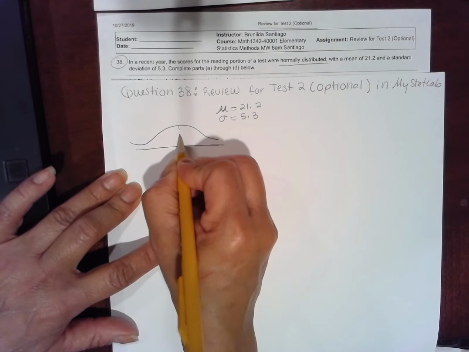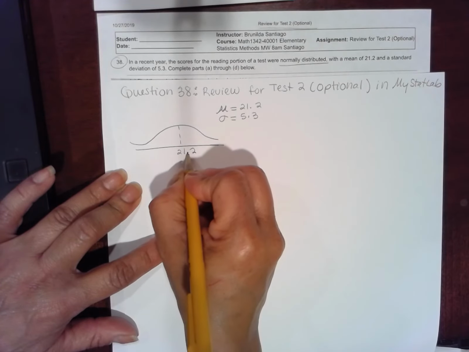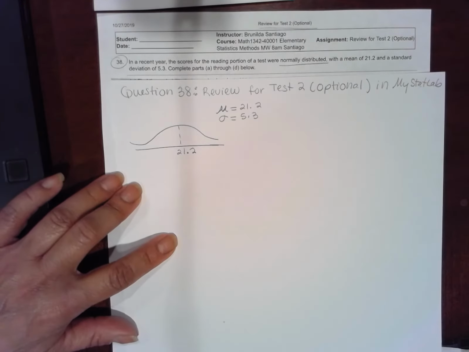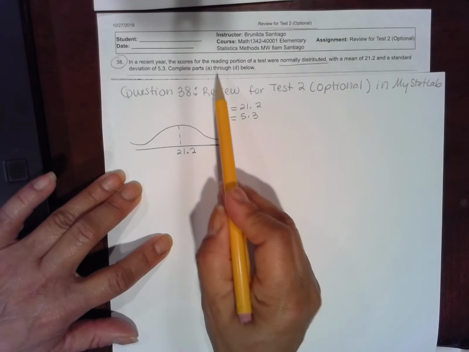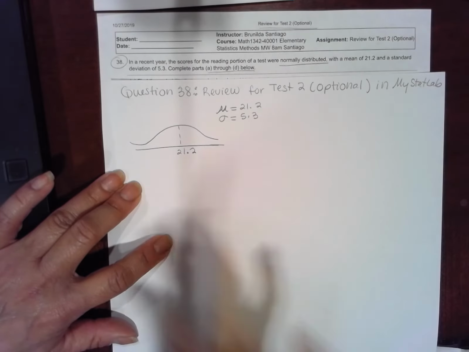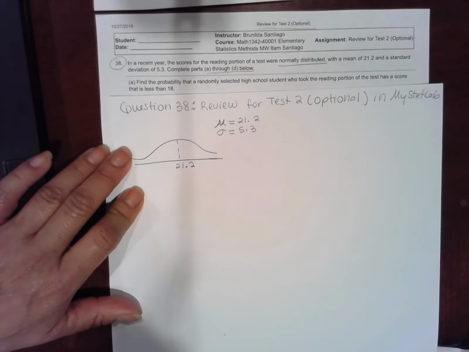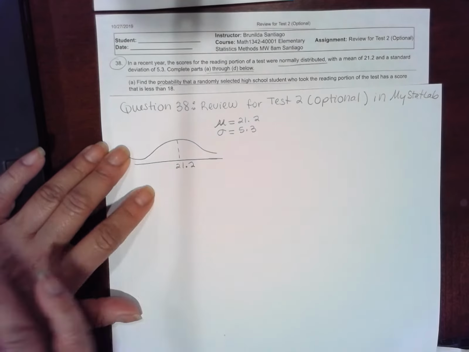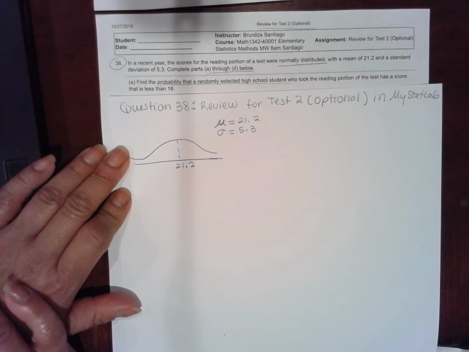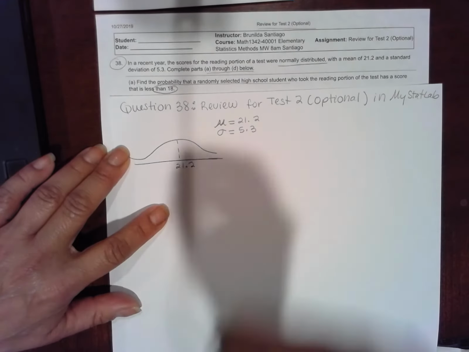So the mean is the highest point of that normal curve. So you identify the mean on the curve. You do not have to identify the standard deviation. We're going to answer 4 questions that use this information for the normal curve. So part A. Find the probability that a randomly selected high school student who took the reading portion of the test has a score that is less than 18.